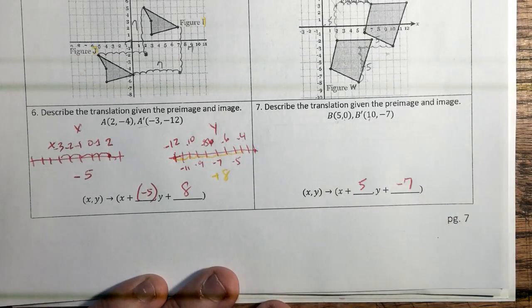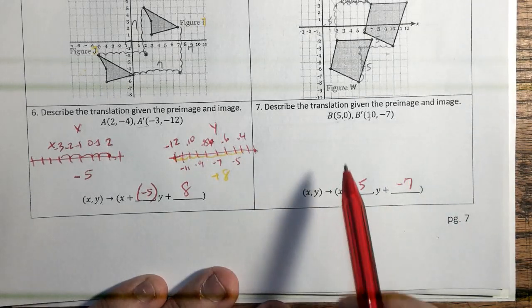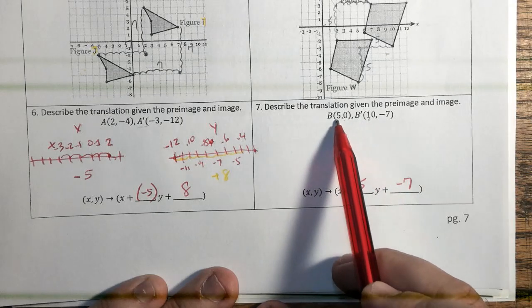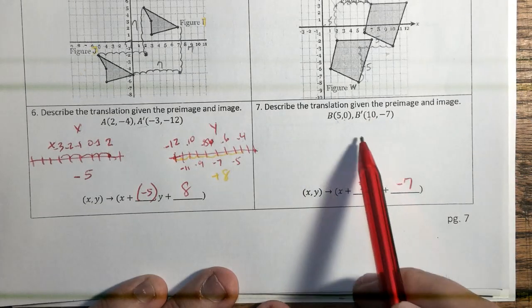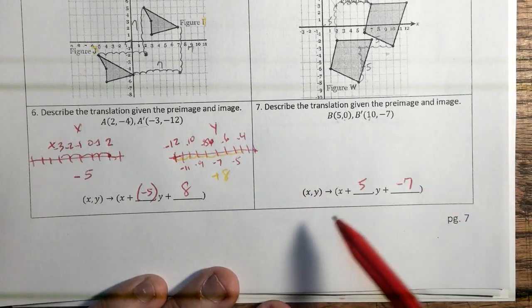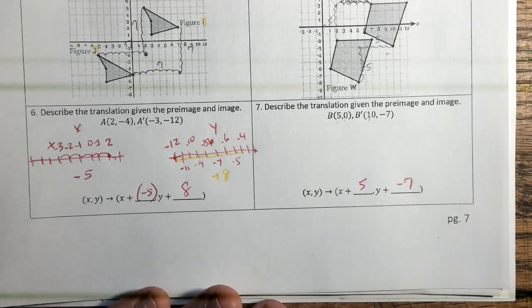If you want me to show you on the number line, I can show you in class, but I know from 5 to 10, that's 5. And then I know from 0 to -7 is -7.